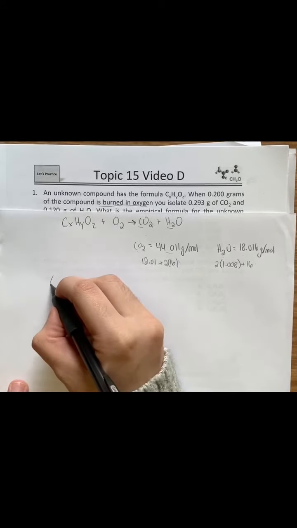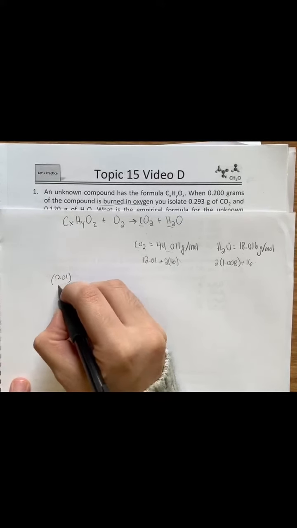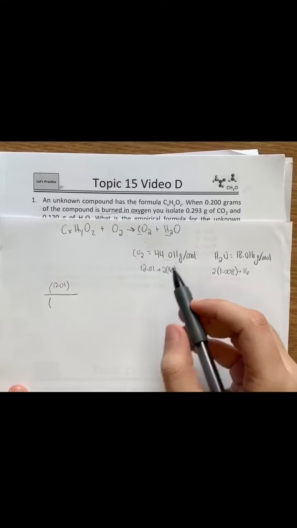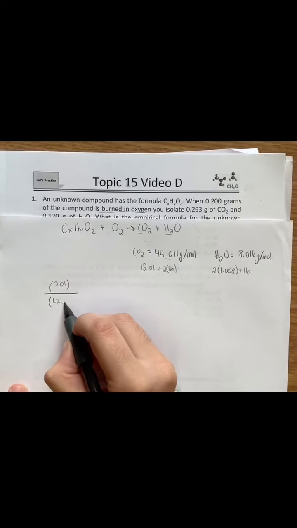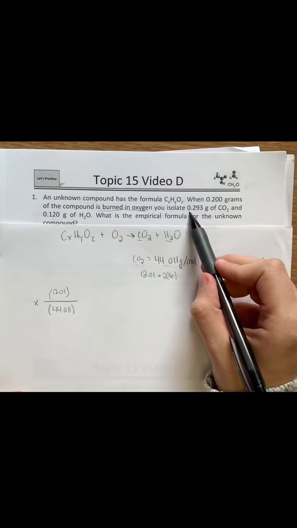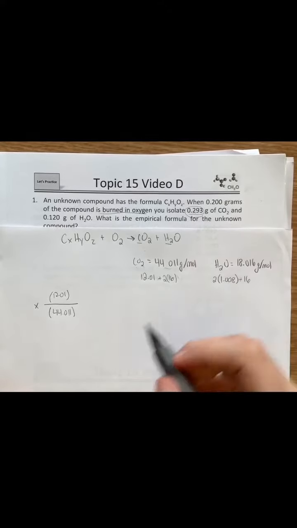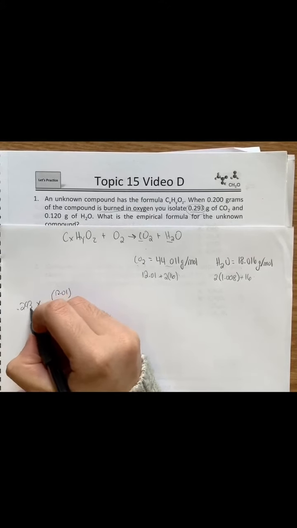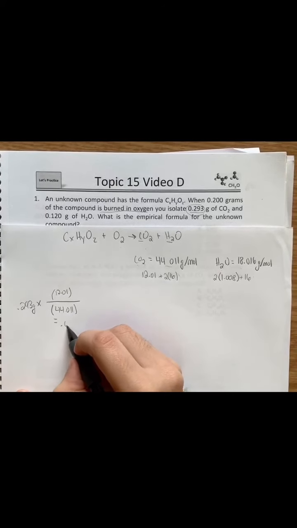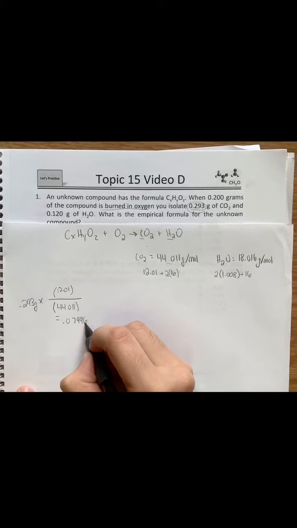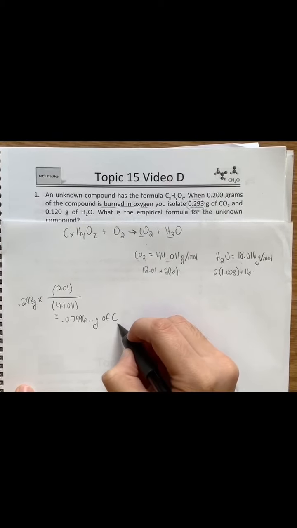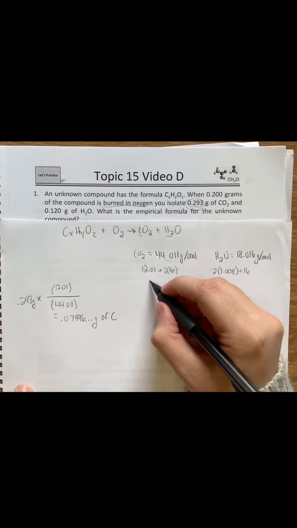So we take 12.01, the mass of carbon, and divide it by the molar mass that we just found of CO2, 44.011, and you multiply by what is given in the problem, 0.293 grams of CO2. And then you get 0.07996 grams of carbon.